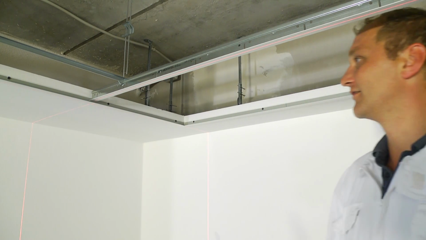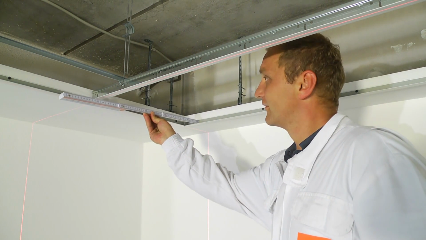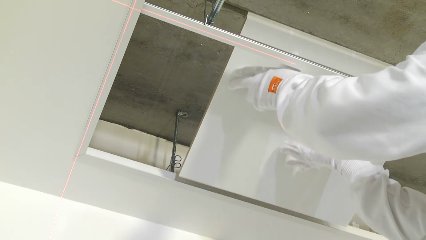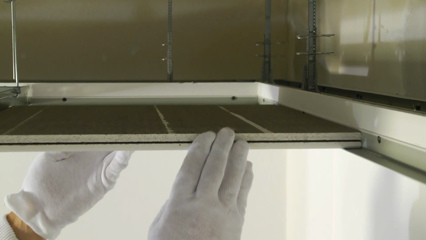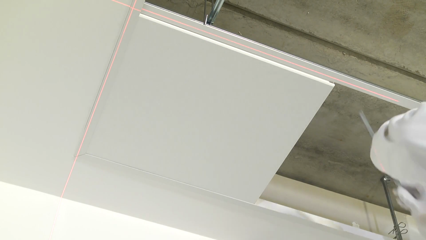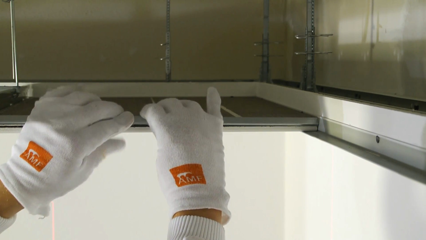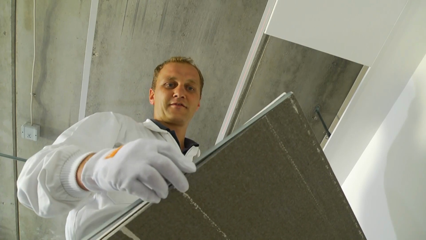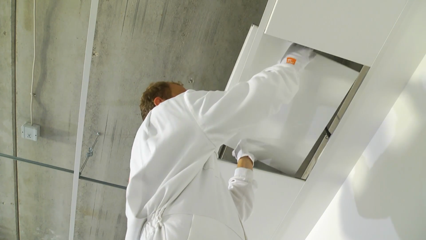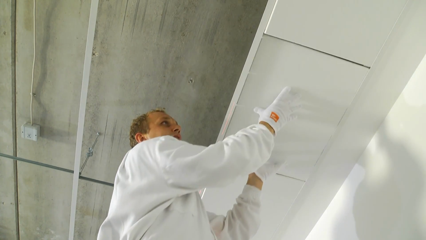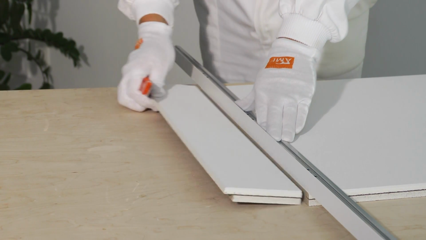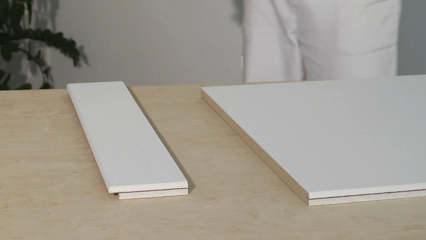The cut tiles must be cut to the exact size and fit flush. To install the tiles, an area between the hangers is selected. This reduces the risk of inadvertent damage. In addition, there is sufficient space to subsequently install the reinforcement profiles for the tiles already installed. All AMF ceiling tiles can be easily cut using a standard Stanley knife.